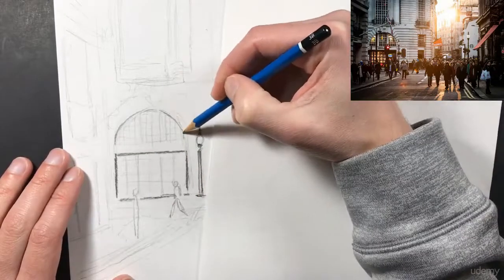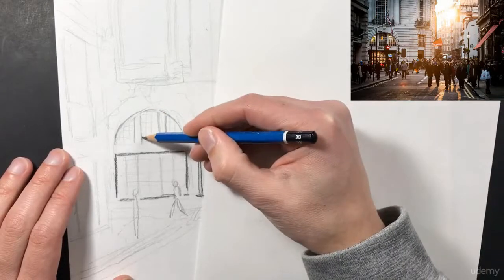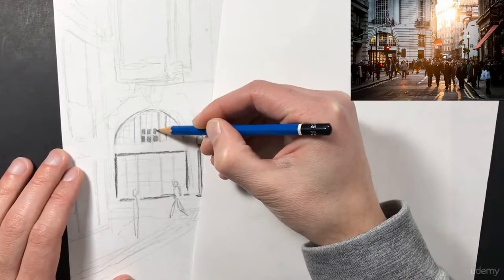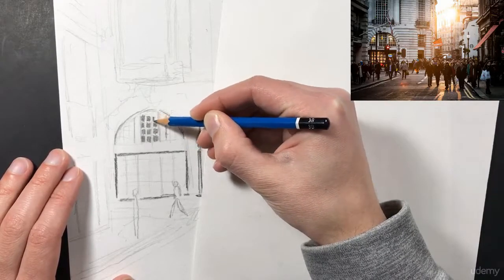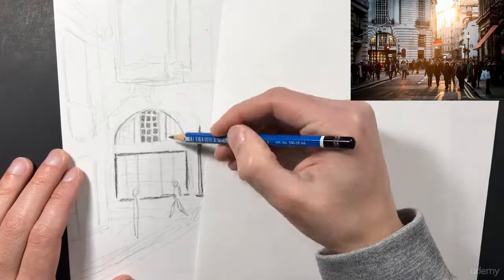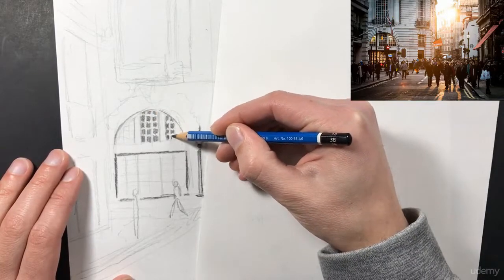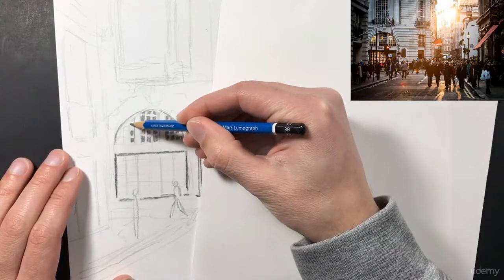And the point of this drawing is not to make it as realistic and detailed as possible. It's just to understand the shapes, the perspective, the values, and the highlights and shadows. That's what this is all about. It's about understanding and learning. It's not about making a perfect product. So you'll see here that as I fill in these windows, I'm not making it perfect. I just want to get the idea across that there are black windows and they have white frames around them.